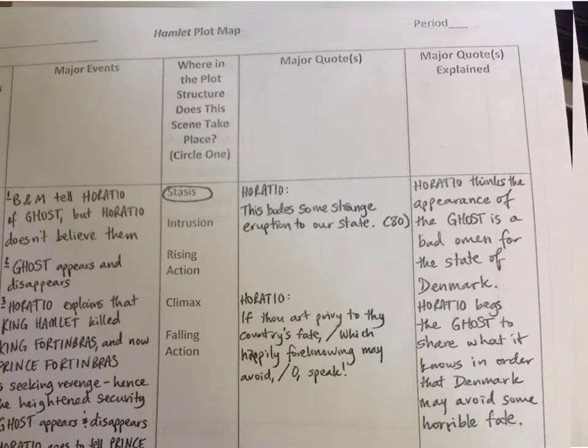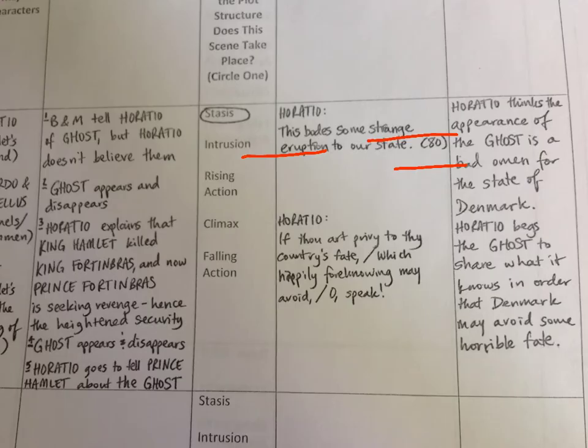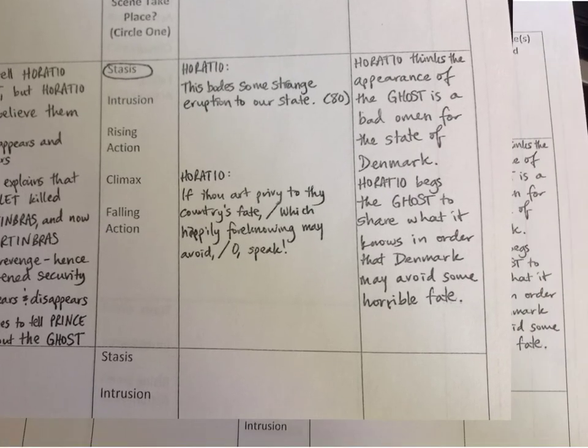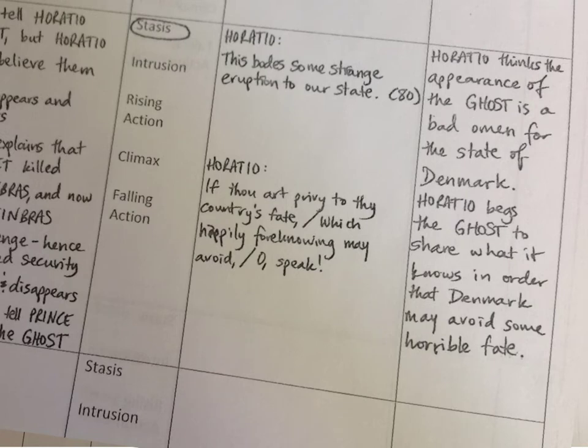The last 2 columns ask for the major quotes, and the major quotes to then be explained. So I picked 2 quotes from Horatio, and the ones that I picked were, "This bodes some strange eruption to our state, and if thou art privy to thy country's fate, which happily for knowing may avoid, O speak." And then I explained them here.